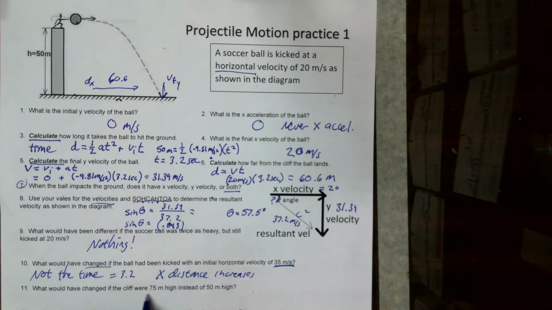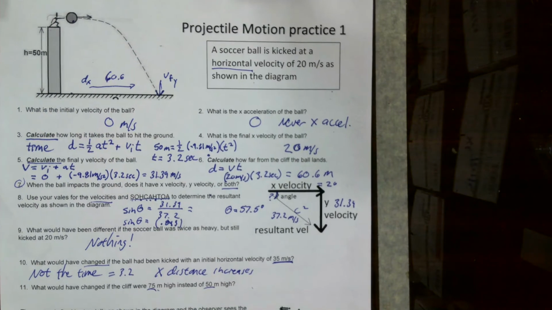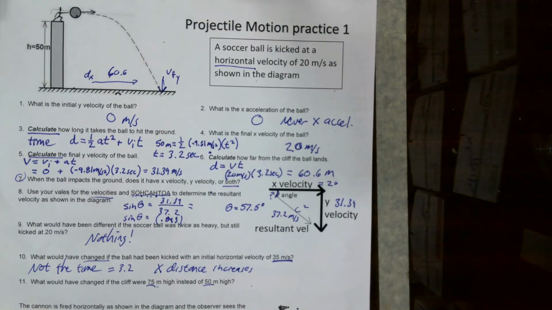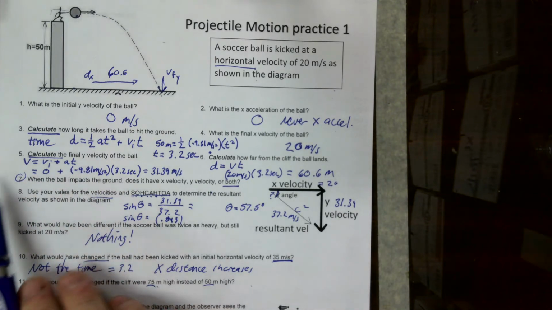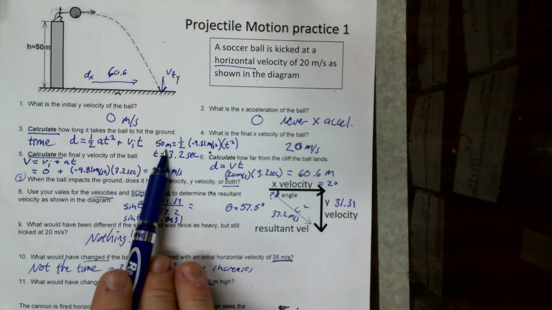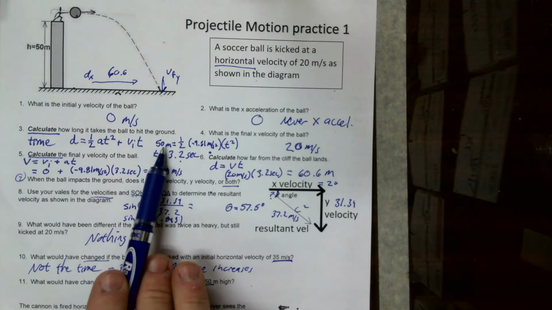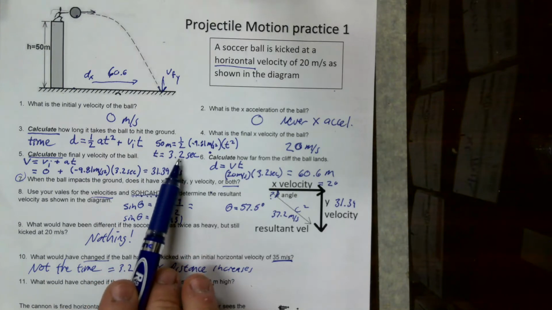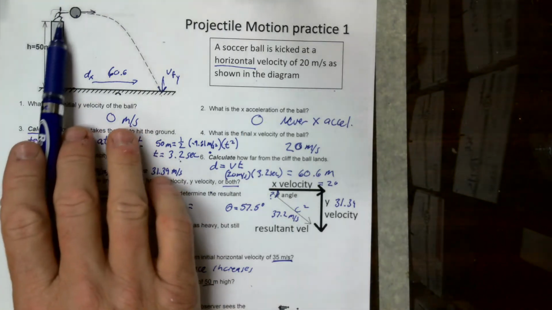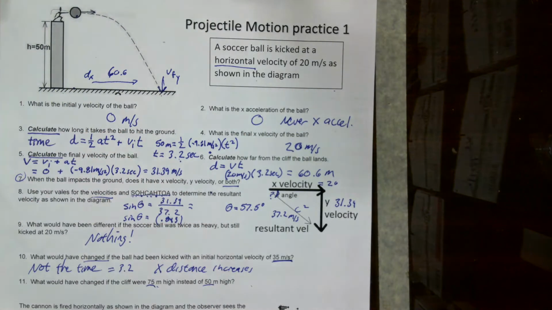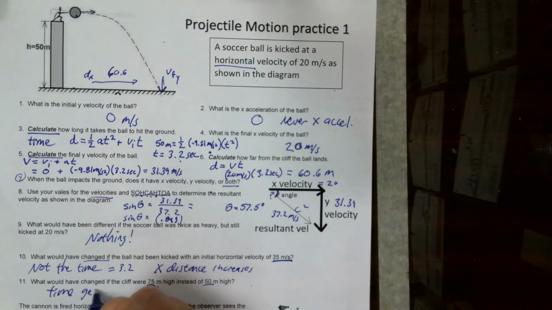Now, what would have changed if the cliff were 75 meters high instead of 50? We're not going to go through and do all the math, but let's just talk about theoretically what would have been different. Where did the height of the cliff come into play? We used it right here when we solved for the time. If I put in a bigger number for the height of the cliff, my time is then going to be bigger. It takes longer to fall from a higher cliff. So, cliff gets higher, the time's going to get bigger.